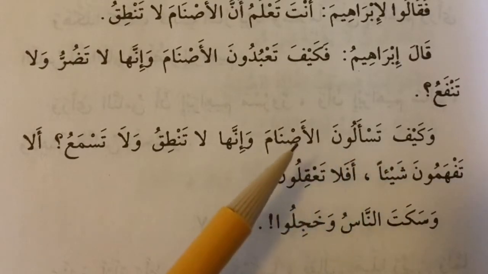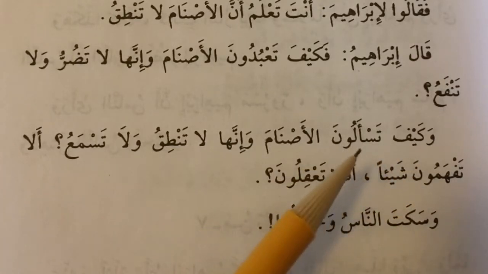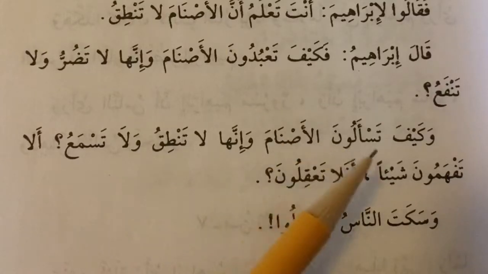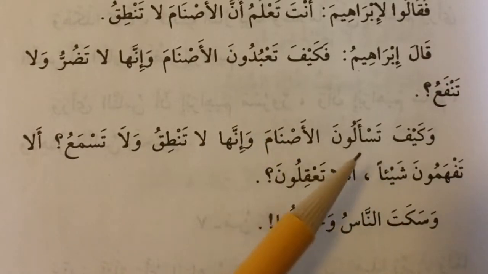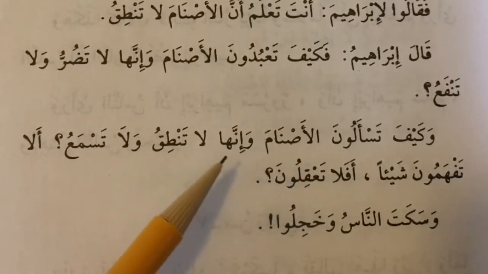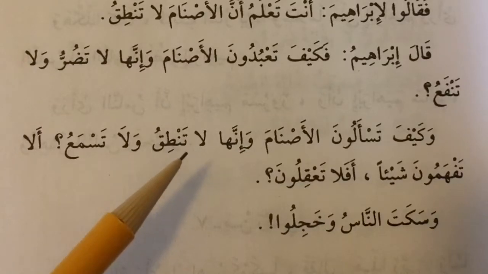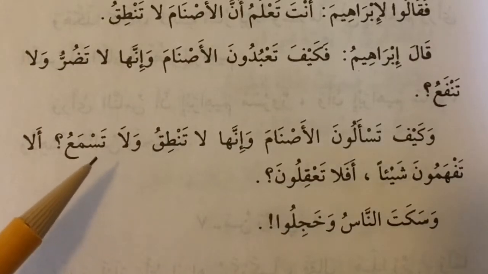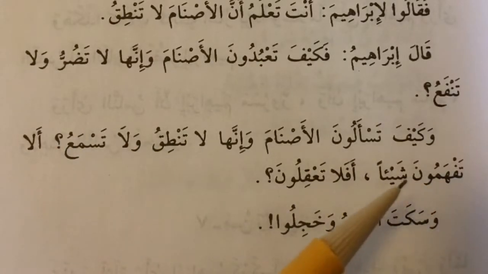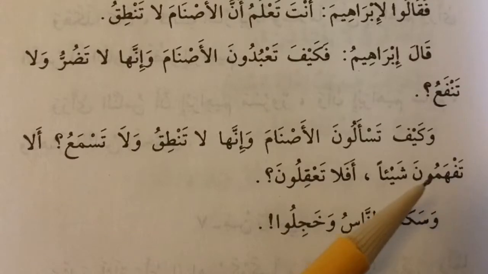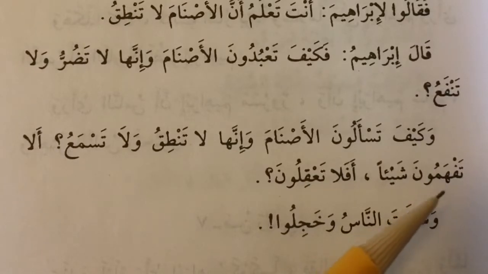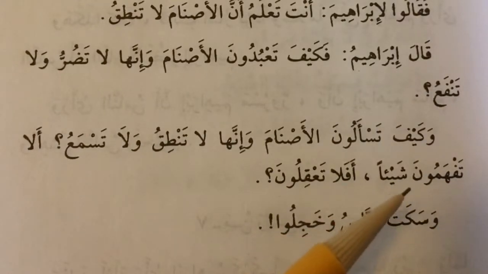وكيف تسألون الأصنام, and how do you ask? تسألون conjugated for تفعلون, for أنتم, you group of men. كيف تسألون, how do you all ask the idols? وإنها لا تنطق ولا تسمع. And indeed they don't speak, they don't make sounds come out of their mouth. ولا تسمع, and they don't listen. ألا تفهمون, don't you understand? تفهمون, a فعل مضارع معلوم conjugated for أنتم, تفعلون, to understand. ألا تفهمون شيئا, don't you understand anything?